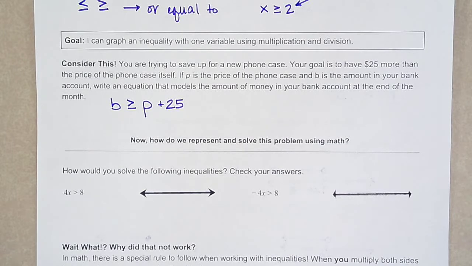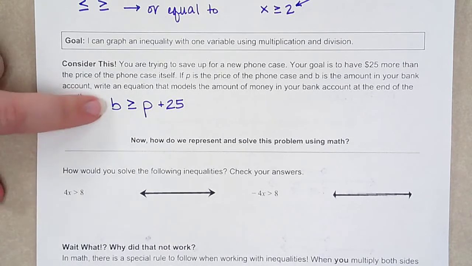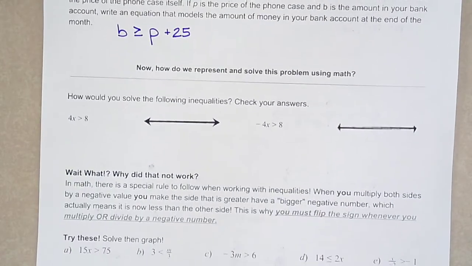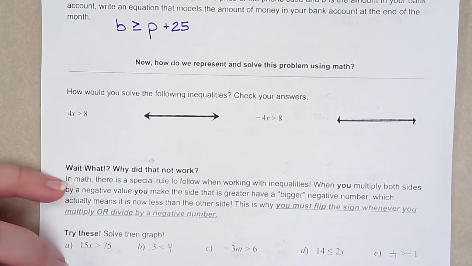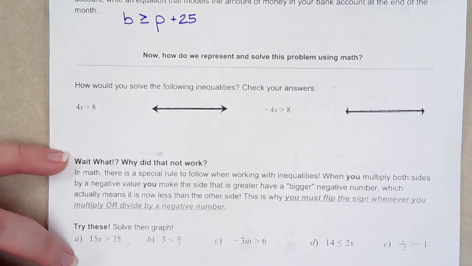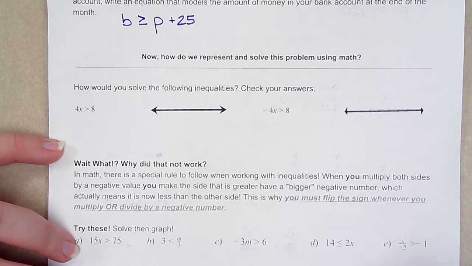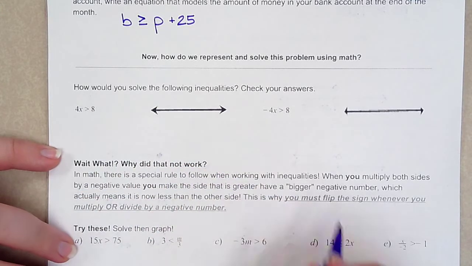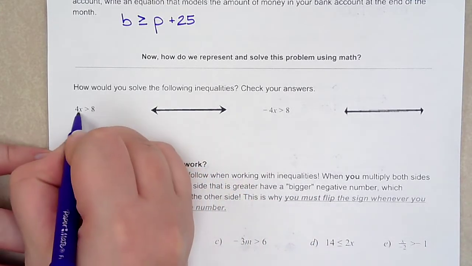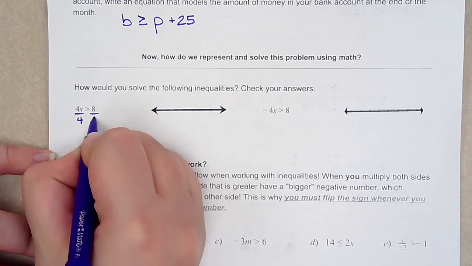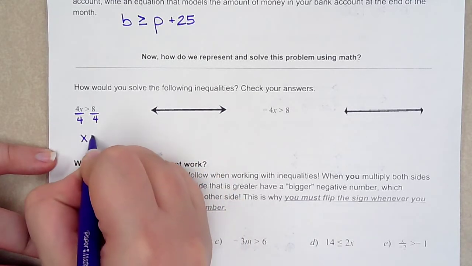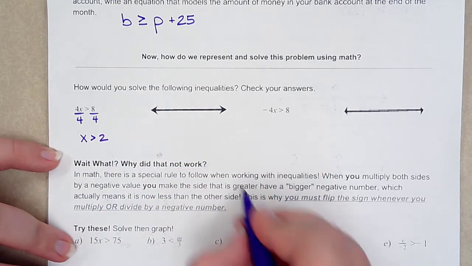But Miss Murray, this doesn't have to do with multiplication and division. You're right, but we wanted to review that addition and subtraction because multiplication and division is tricky. We'll work with this more later. How would we solve the following inequalities? Well, remember how yesterday we talked about inequalities and equations being very similar when we solved them. So if this were an equation, I would divide both sides by 4. With an inequality, I get to do the same thing. I divide both sides by 4, and I get x is greater than 2.